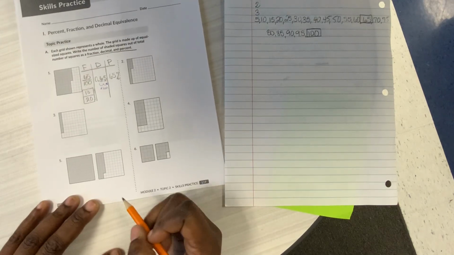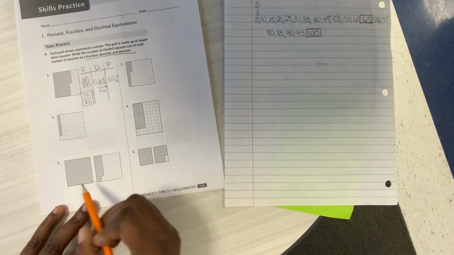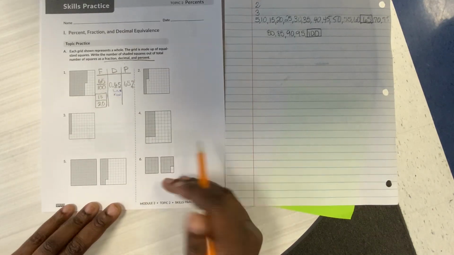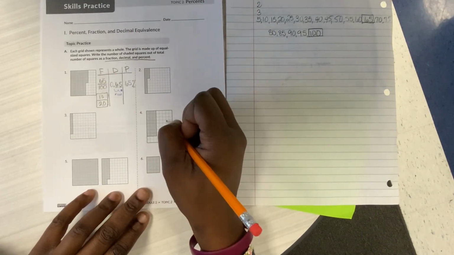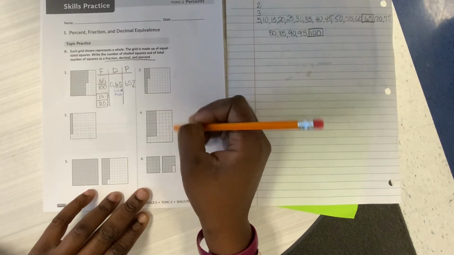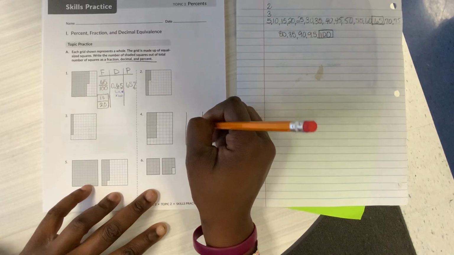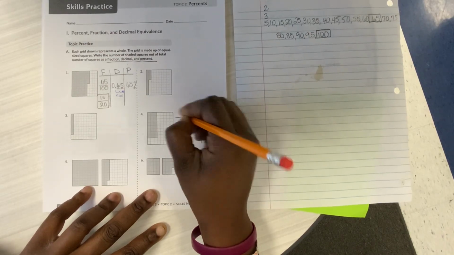Let's look at number 6. Number 6, there is a video on number 5, so make sure you look at all those videos. Let's look at number 4. If you notice, this is not a 100 square. But we still need to find the fraction, the decimal, and the percent.